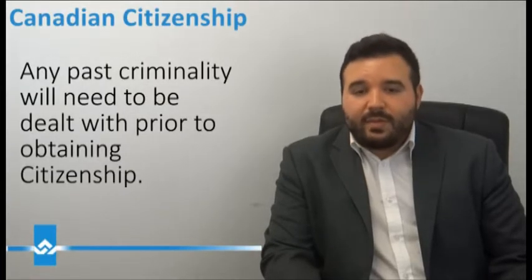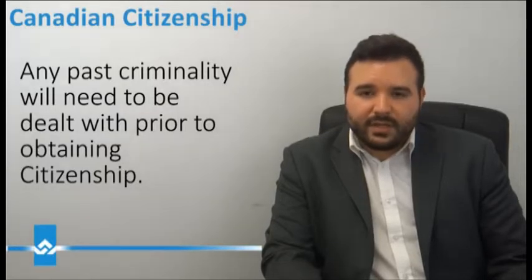Any prohibition, so for example, if you have any previous criminality, you may be barred from applying for Canadian citizenship until either a pardon is issued in your favor or the sentencing of your criminality has been resolved, whatever the case might be. Many times this can risk your permanent resident status, and at the same time, as I mentioned, certainly affects the citizenship application.